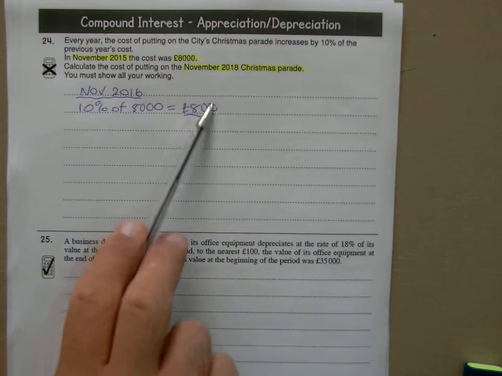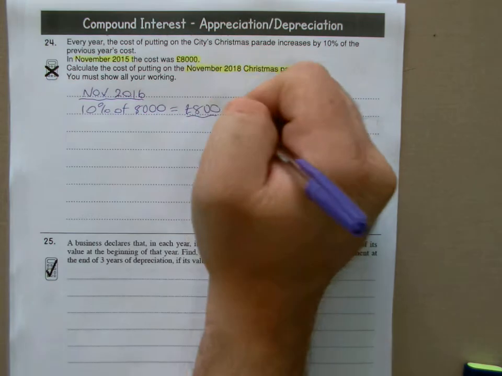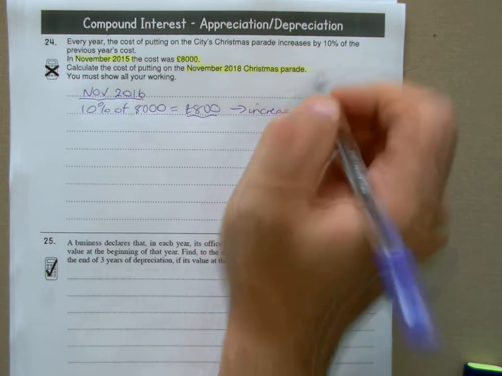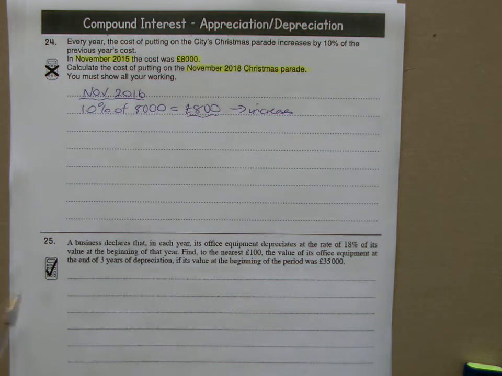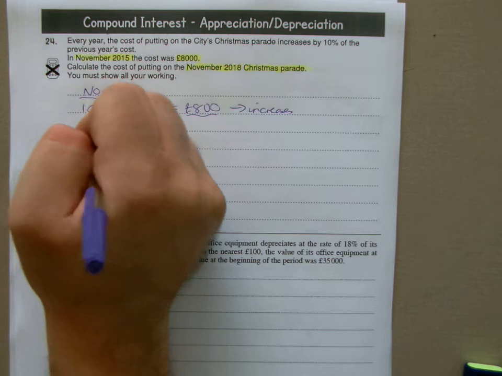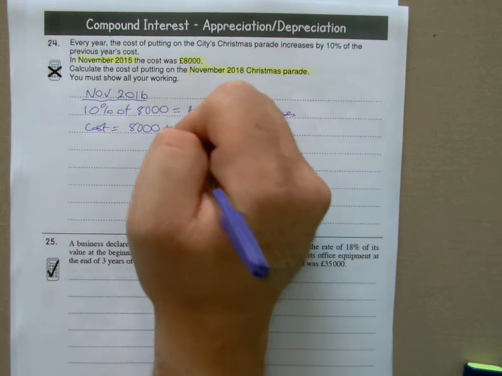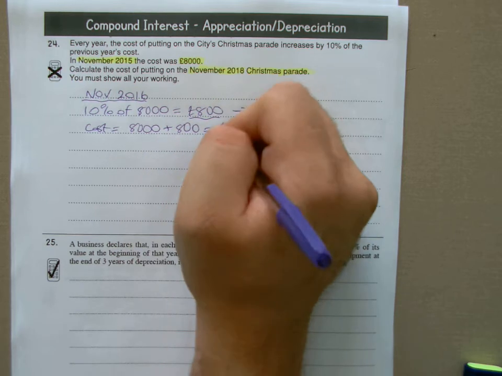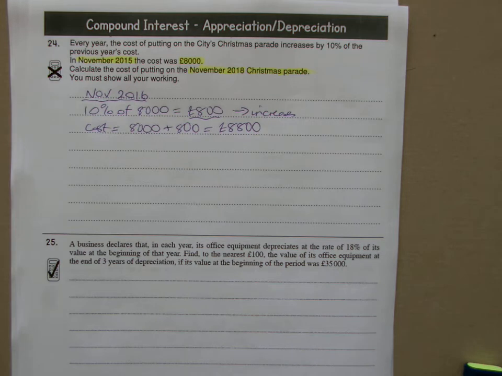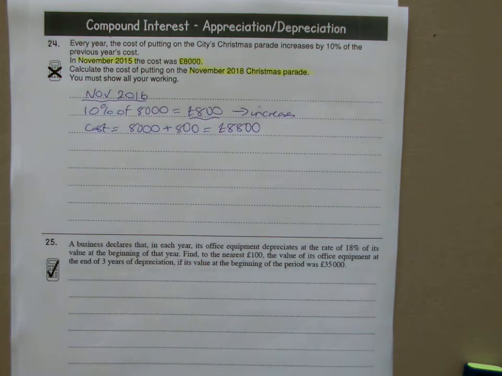Of course, the cost isn't going to be that alone. That represents the increase, because the cost increases by 10% each year. So to get the cost in 2016, we'd need to do 8,000 plus this 800. So that will be 8,800. That's the cost in November 2016, 10% more than it was in 2015. We keep going.